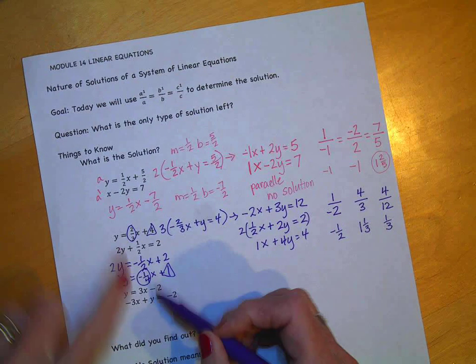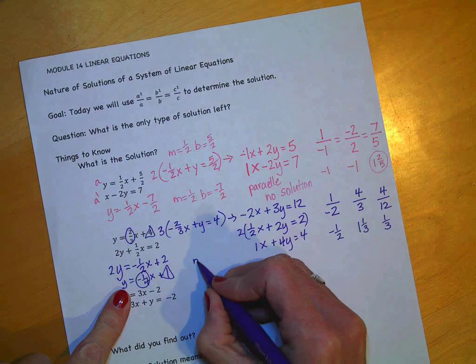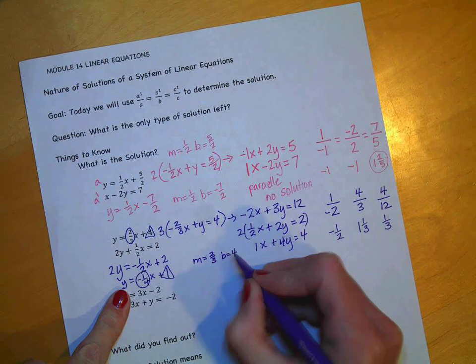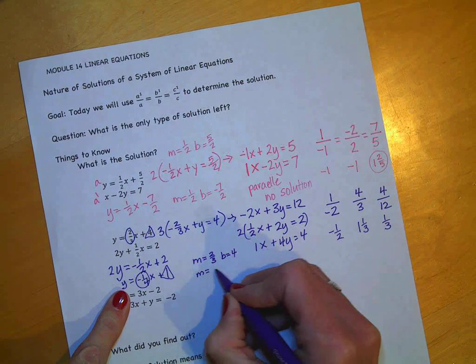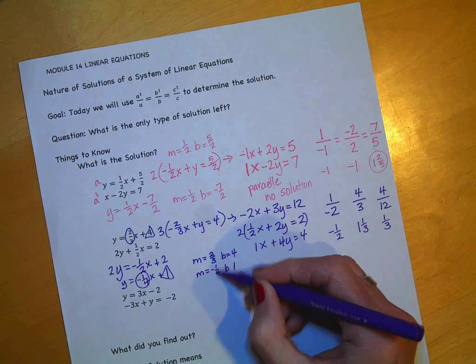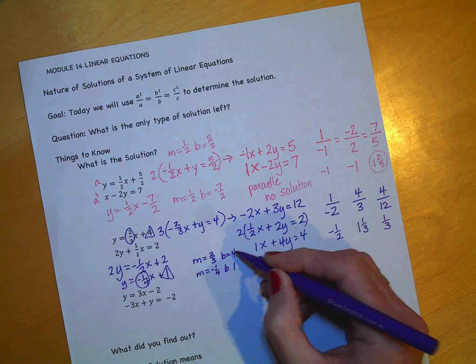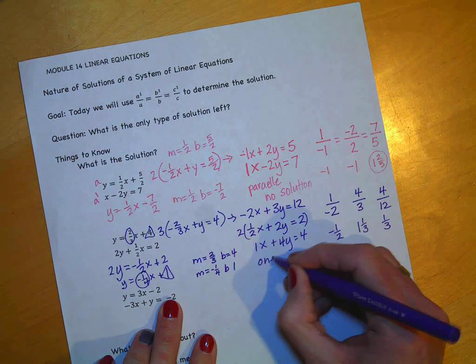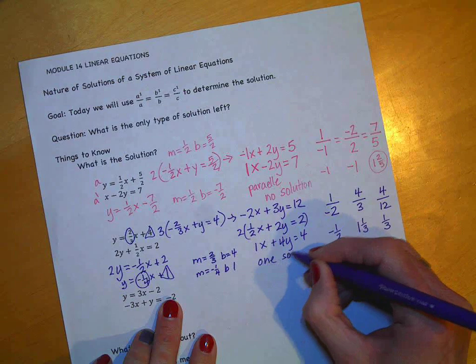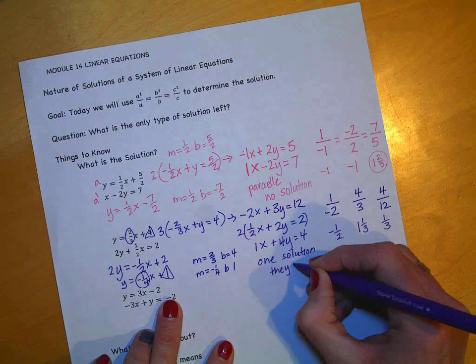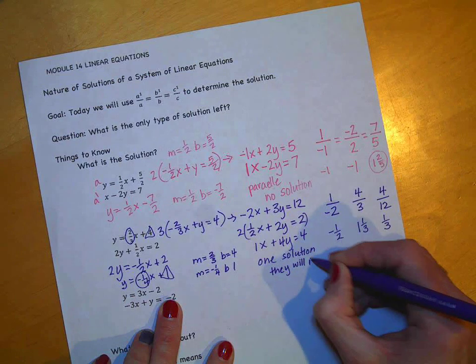So what did we learn in our previous lesson when our slopes are different? The slope for this one was 2/3, intercept was 4, slope for this one was negative 1/4, intercept is 1. We learned that when the slopes are different, you have one solution because they will intersect.